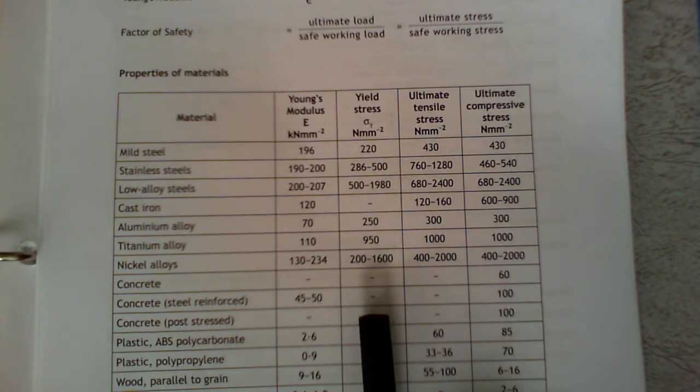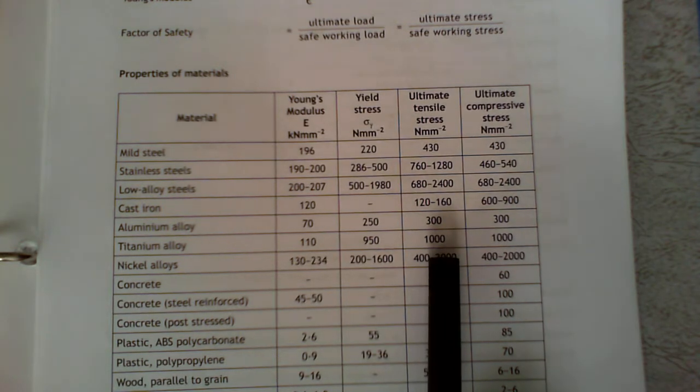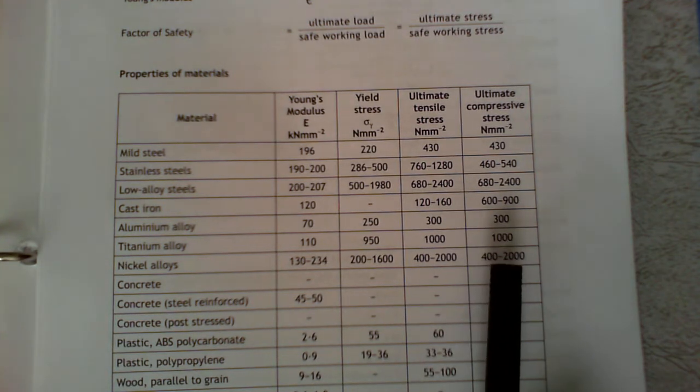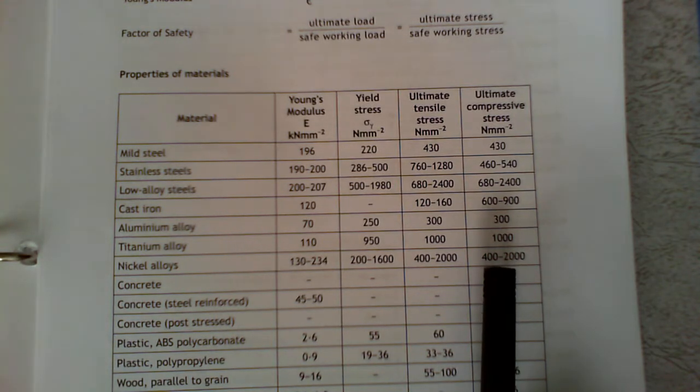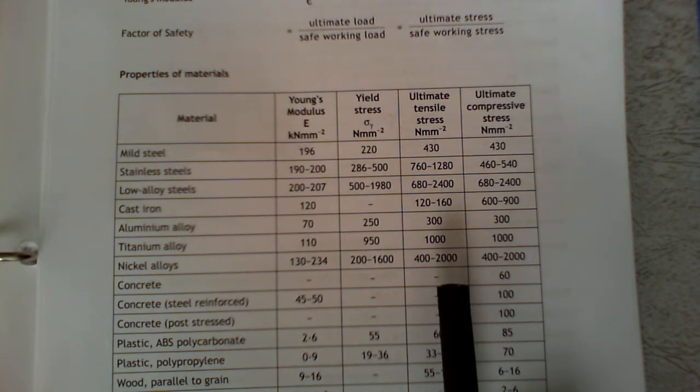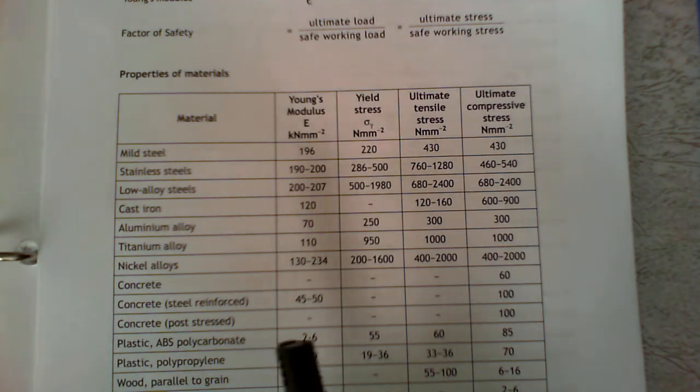So below that is the elastic limit. Then you've got the ultimate tensile stress. That's when it's going to break, when it's getting stretched. And then the ultimate compressive stress, and that's when it's going to break, when it's getting compressed. So we need all those factors. Right, okay, so that's the material that we're going to be using. You could simply read it and see how we're going to use it.